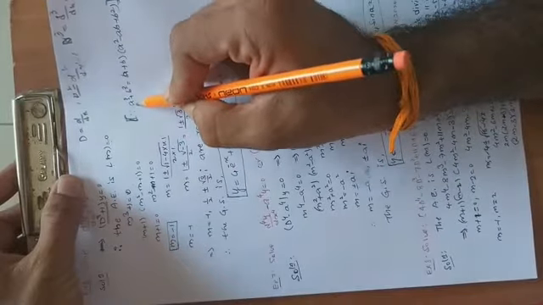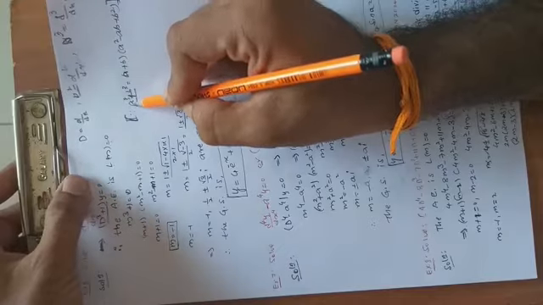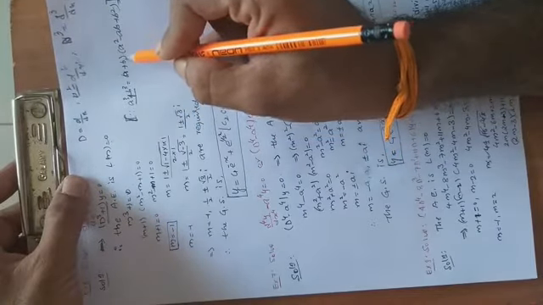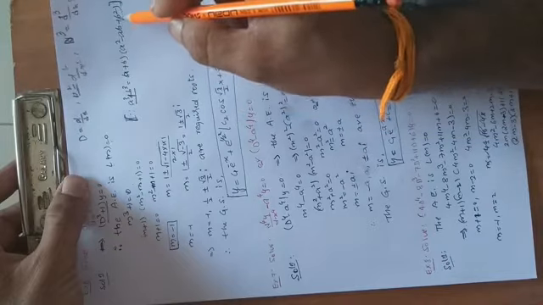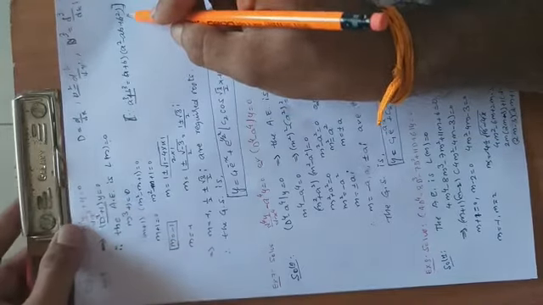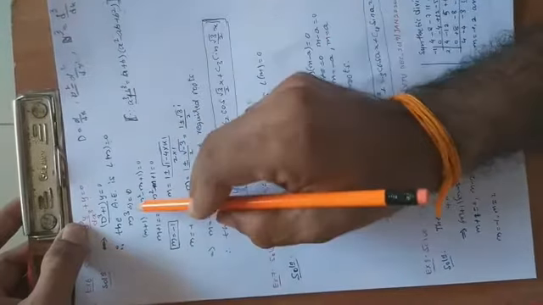So we can remember one of the basic formulas of algebra, that is a cube plus b cube is equal to (a plus b) into (a square minus ab plus b square). Comparing this with our equation, a is equal to m and b is equal to 1.